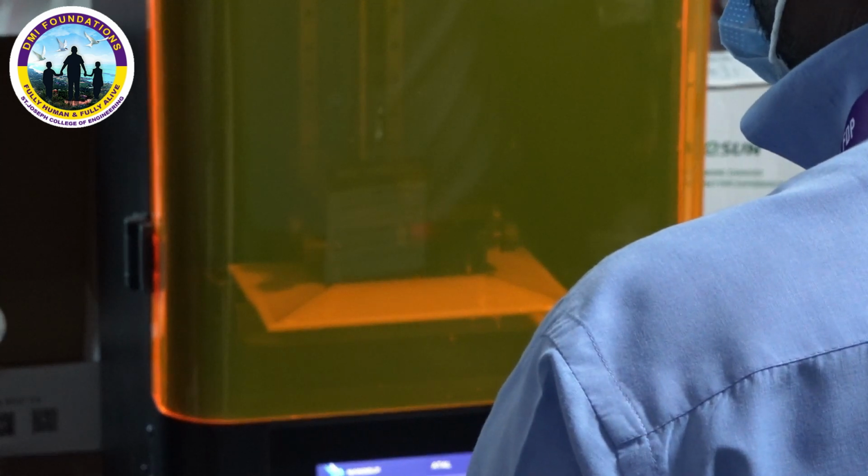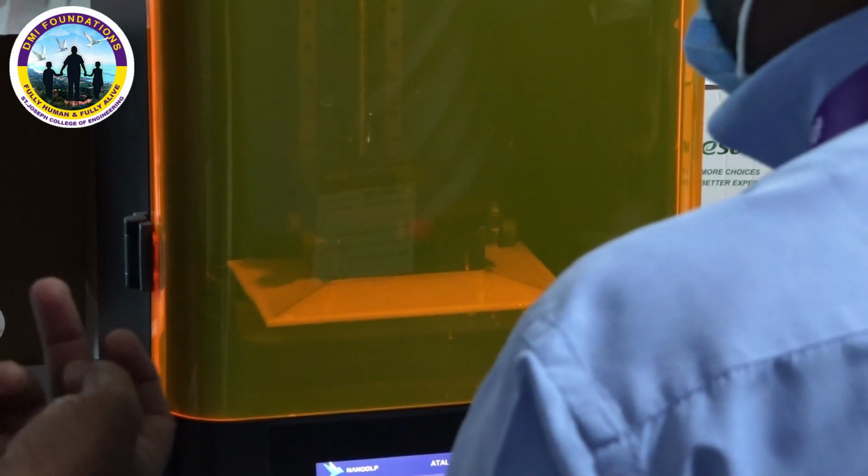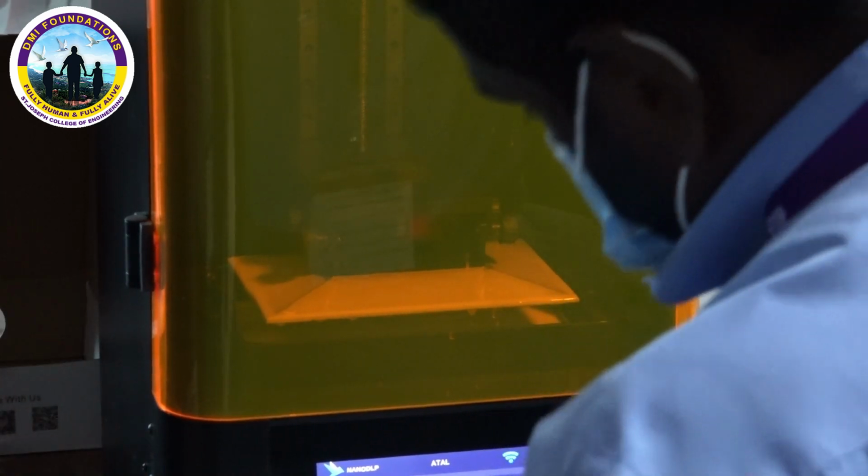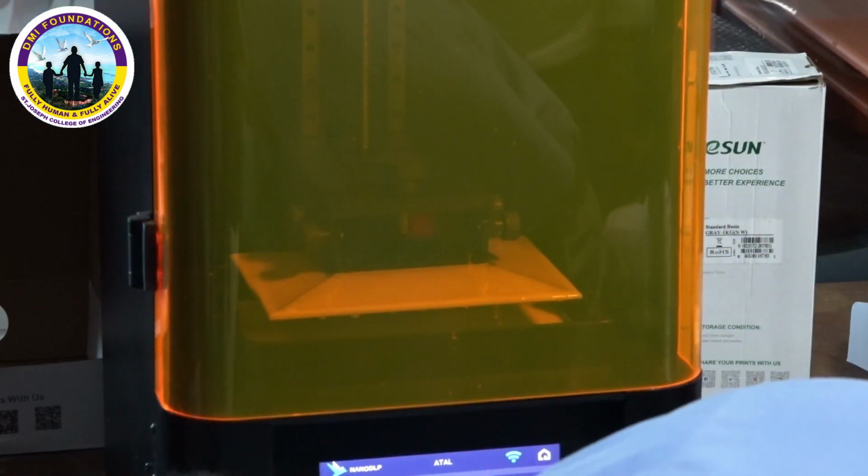Now, as far as the working principle is concerned, wherever the light hits, it will cure. The reason why we have given it like this is so we can see that first layer. The first bottom layers alone will come for some height. We can see whether it is created or not. Yes, sir, this portion alone is printed.